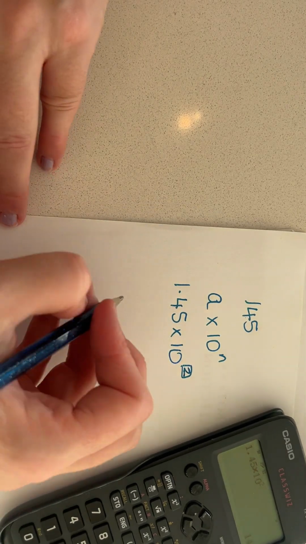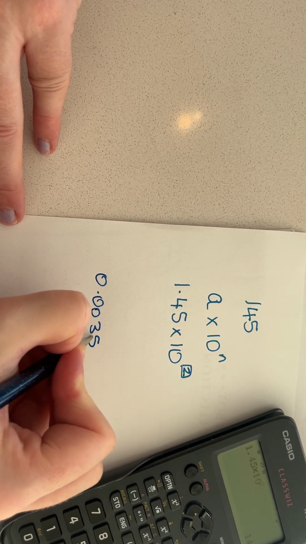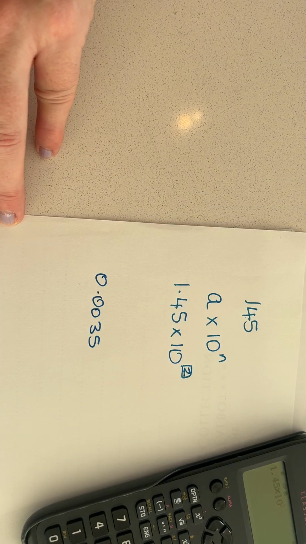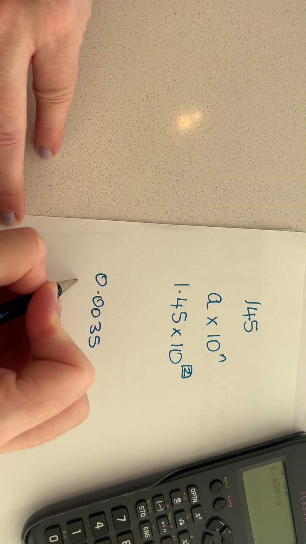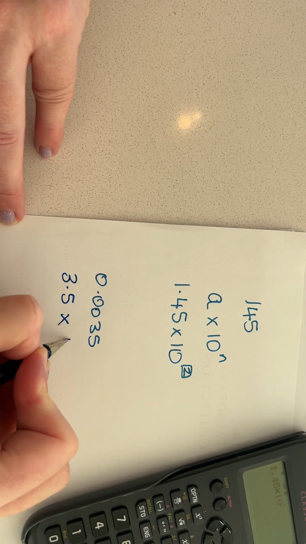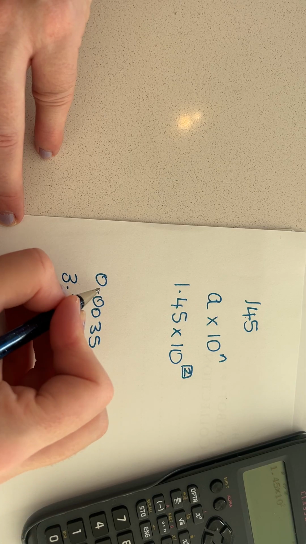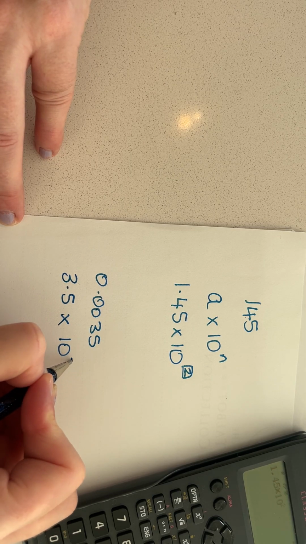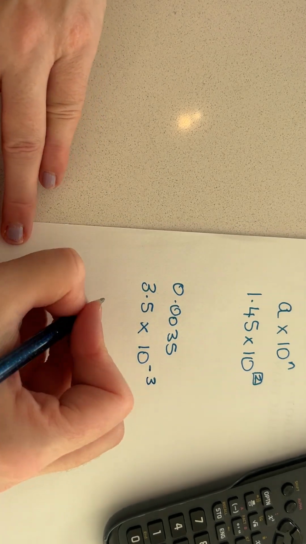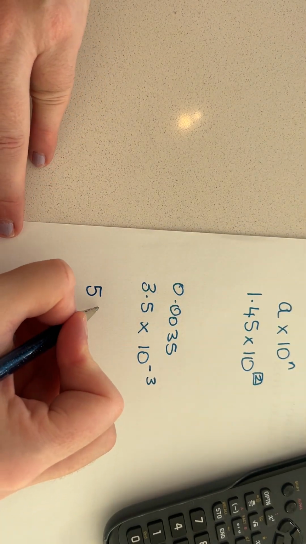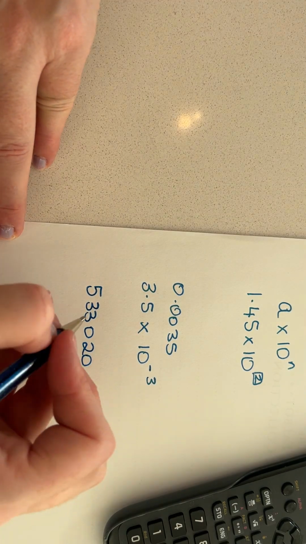The next number was 0.0035. Again, you can use your calculator to help if you can. I'm going to put the decimal point in between the 3 and the 5, so it's 3.5 by 10 to the power of something. And you can check it out in your calculator, but I've moved it 3 places, except this time I've moved it 3 places in the other direction, so it's 10 to the power minus 3. Next, 533,020.